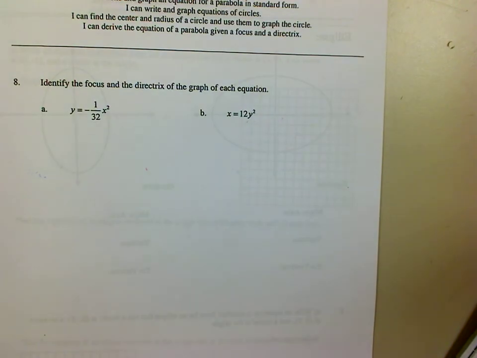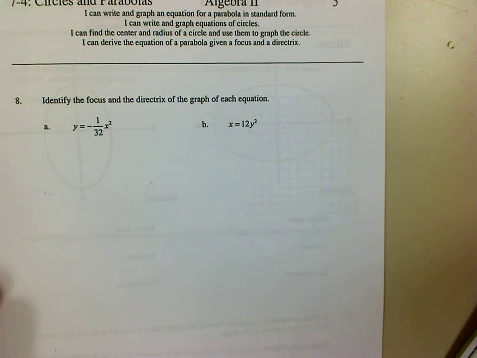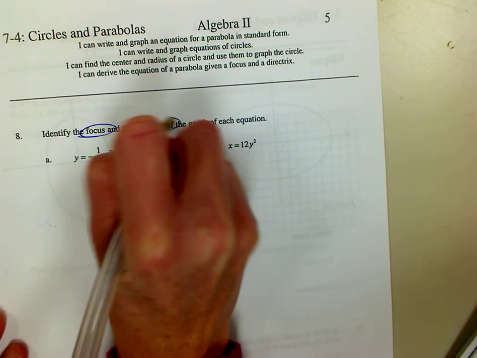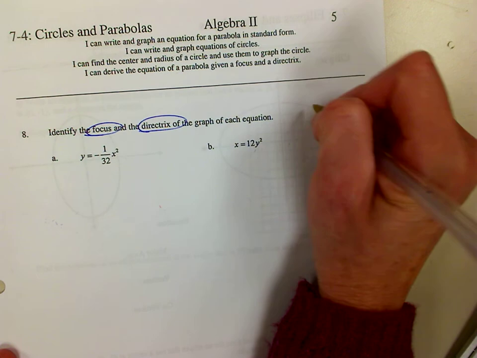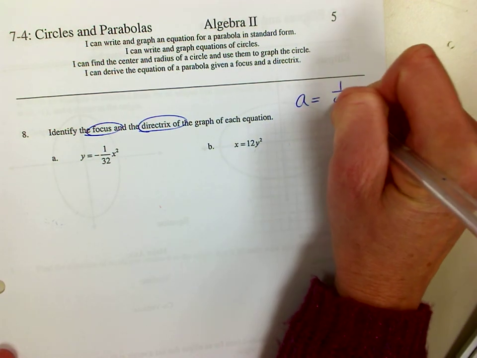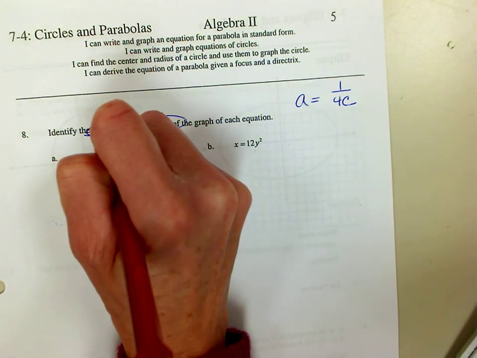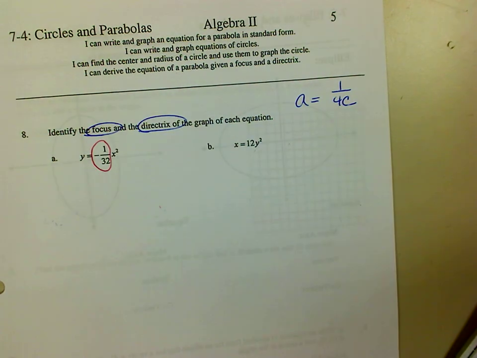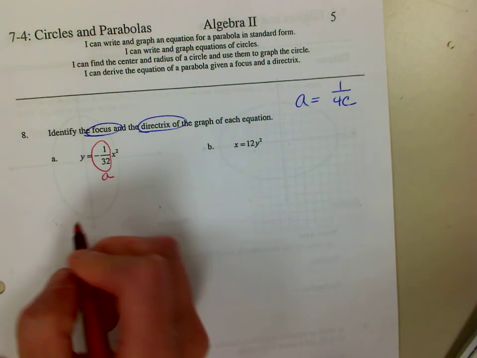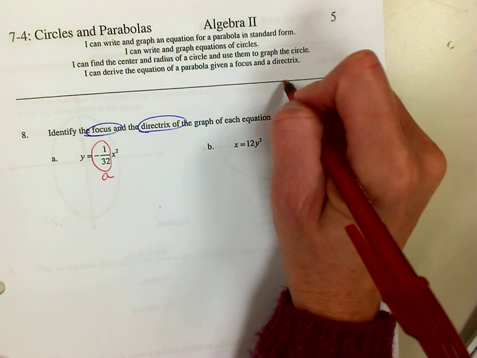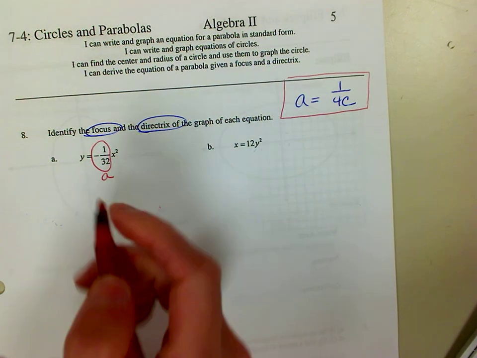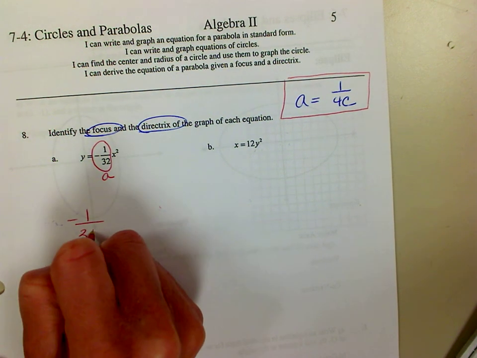Okay, that brings us to the last page. So it's the opposite of what we just did. This time I'm giving you an equation, and you're going to give me the focus and the directrix. So I have to keep this in mind. This time I know what A is. I got to know what C is. So I'm just going to substitute into this formula. So A is negative 1 over 32.